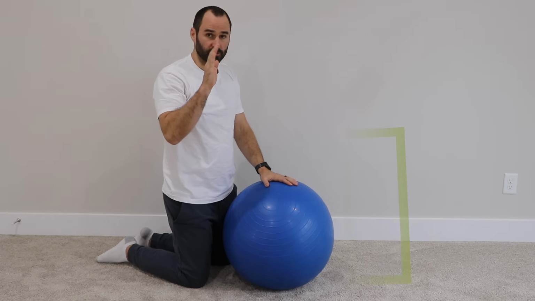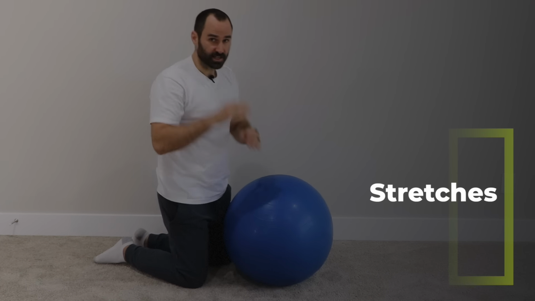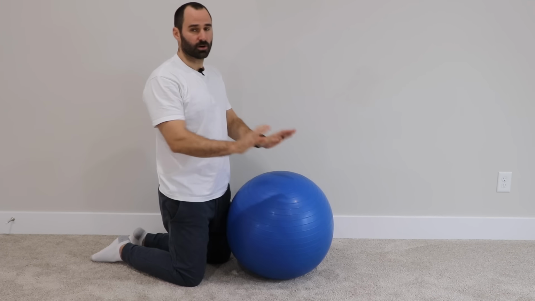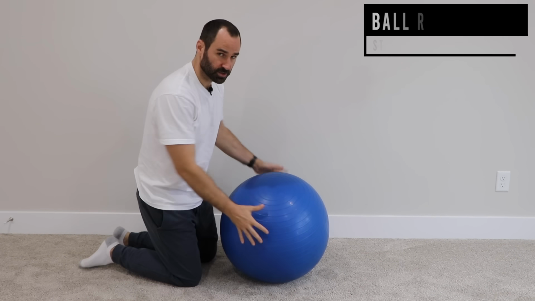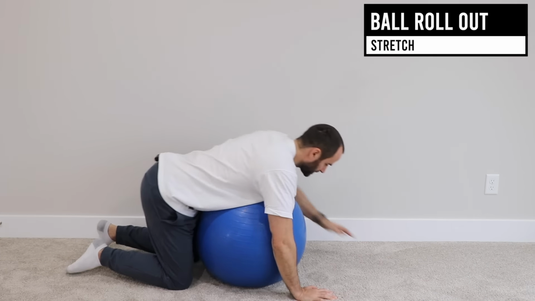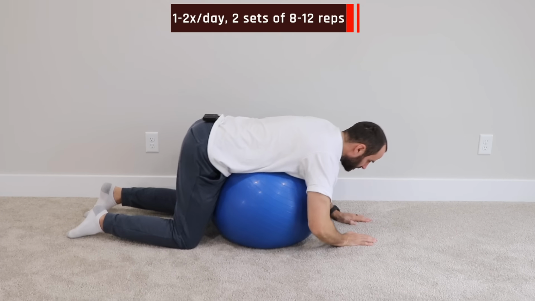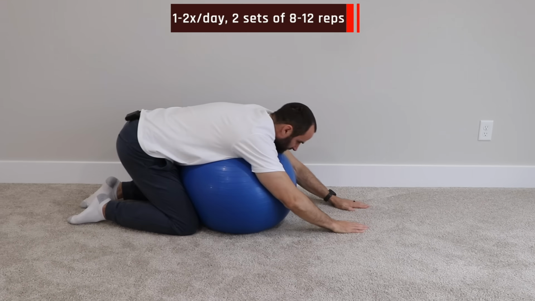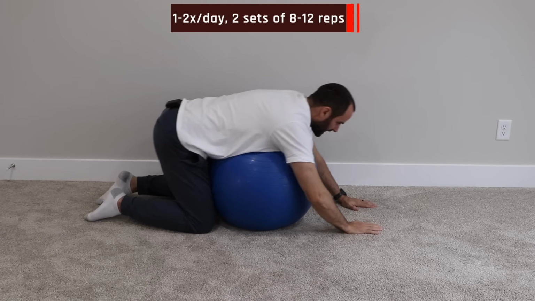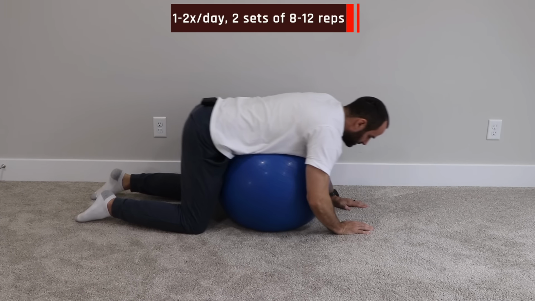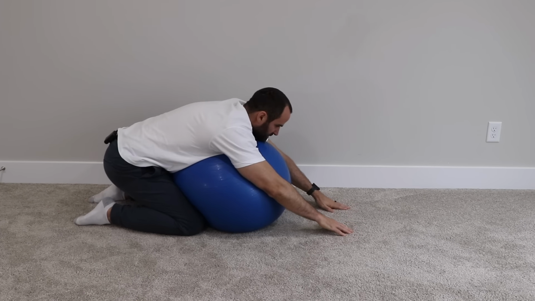With stretches, you want to do forward bending ones that gap the facet, not backward bending. So no prone cobras, no good mornings. The first one's going to require an exercise ball. And we're going to lay over it and let our back relax. And we're going to roll forward and back as far as we can. And you want to think about gapping those facets and really relaxing your low back muscles and joints.